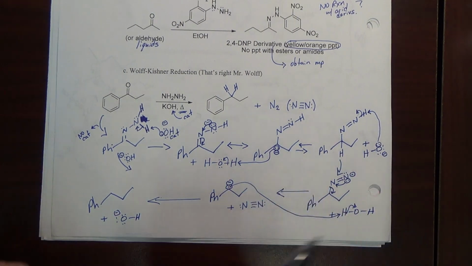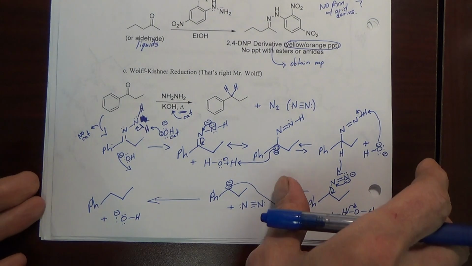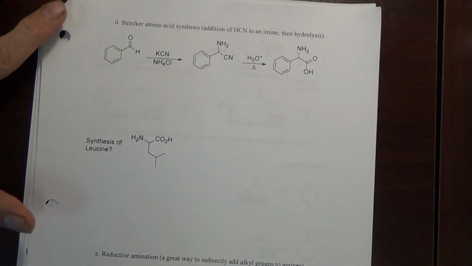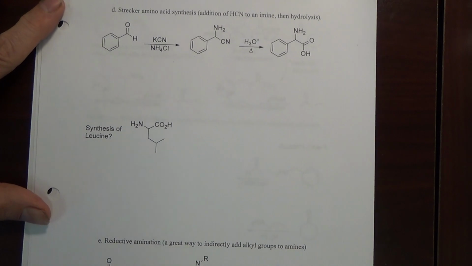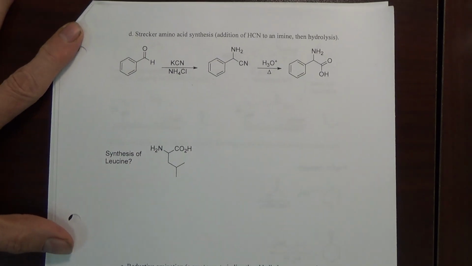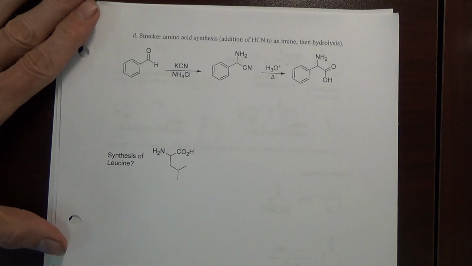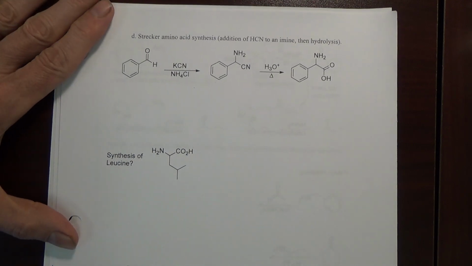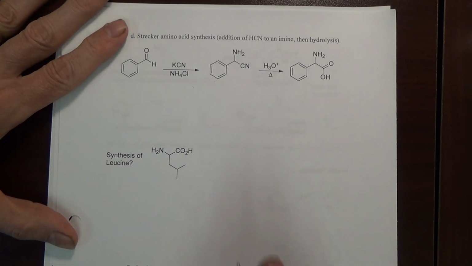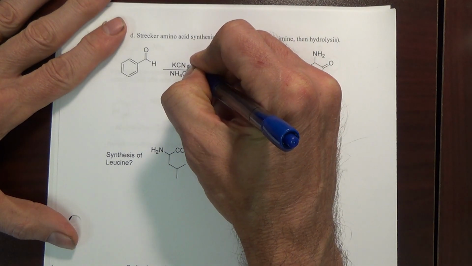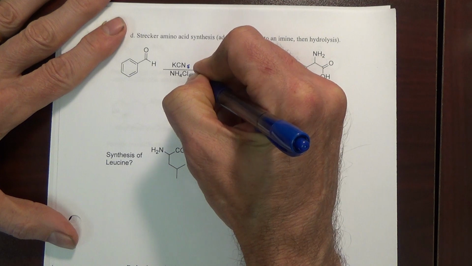I promised you back when we were looking at aromatics that we would do that mechanism later, and now we've done it. Okay, next, D, Strecker amino acid synthesis. It's also going to involve an imine. And we have potassium cyanide, which is a solid, and ammonium chloride, which is a solid.